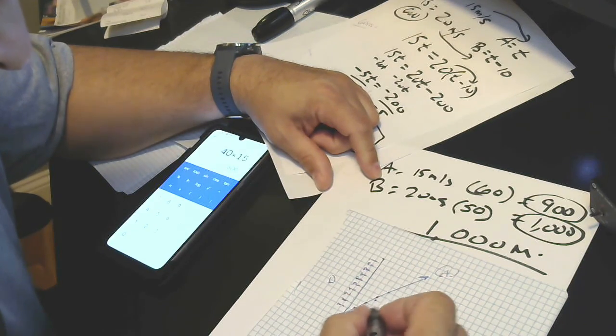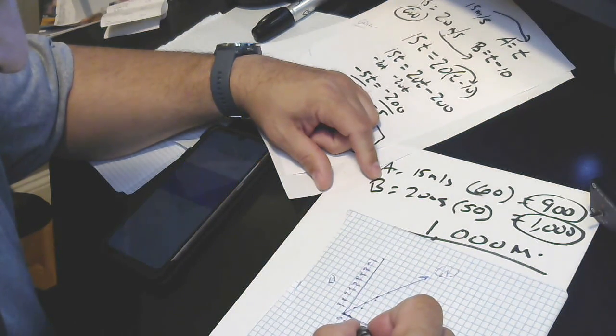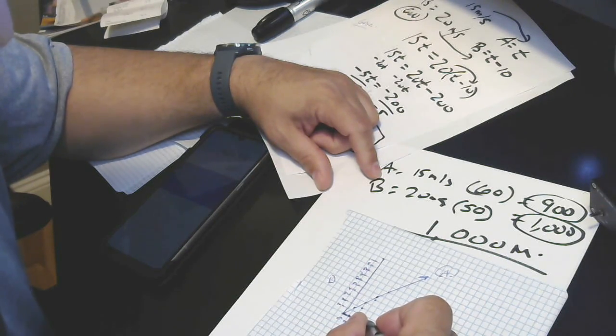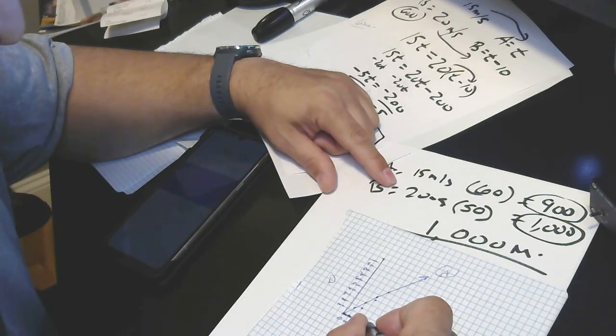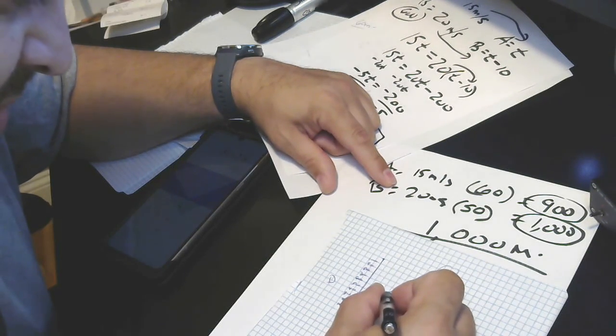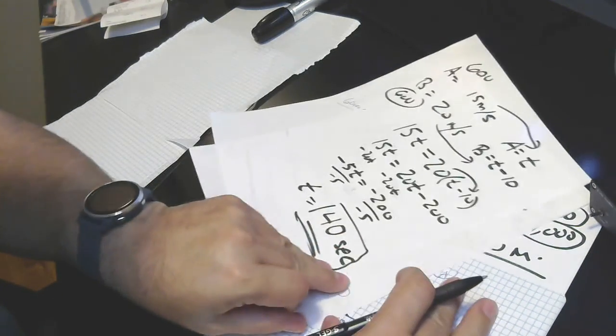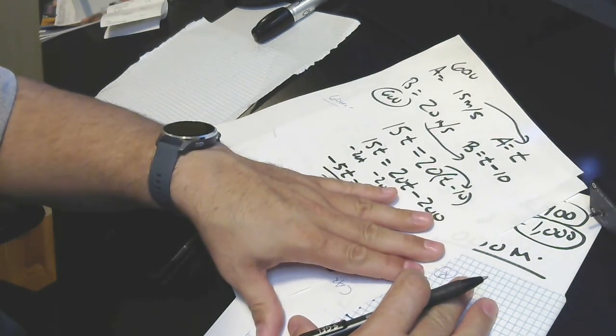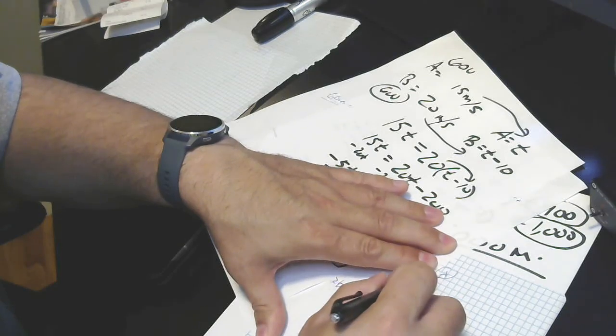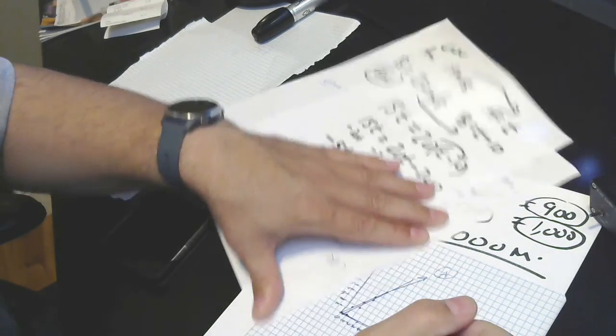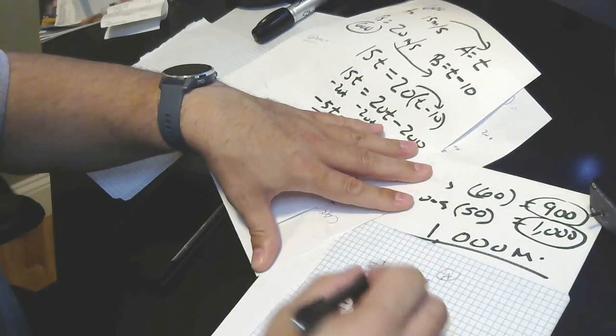Right, and then we go to now the 40 second mark. So it's actually only been going for 30 seconds. So 30 times 20 is 600. Bring this up. You're going to go to 600. And wouldn't you know it? Look at that. There's our graphical proof of what we've already proved, where the intersection is. The intersection point for these two is at 600.